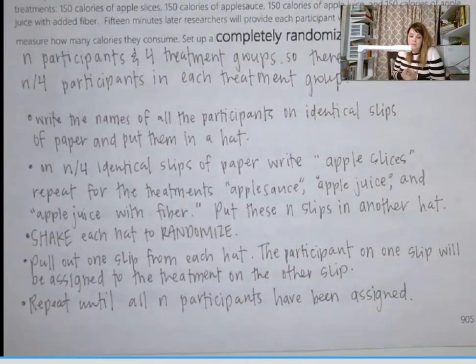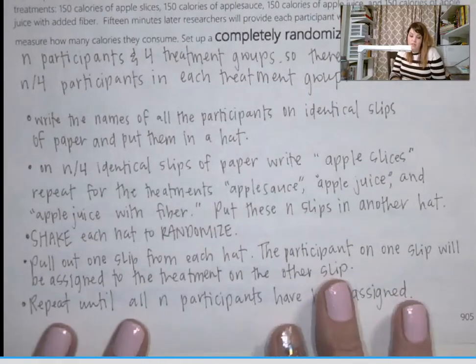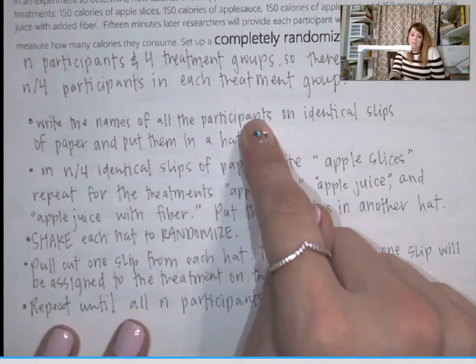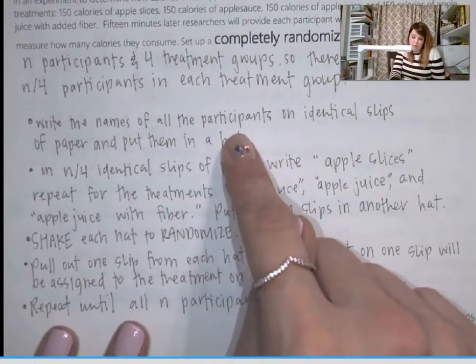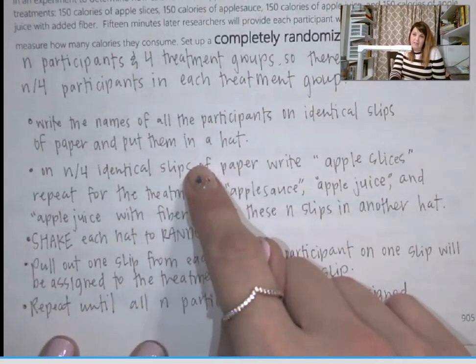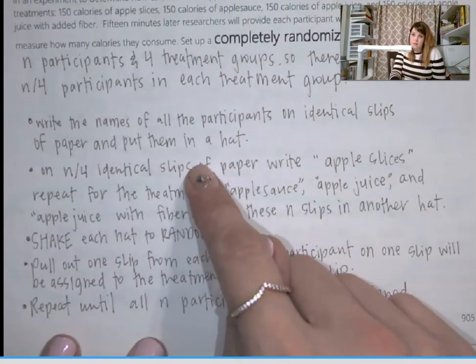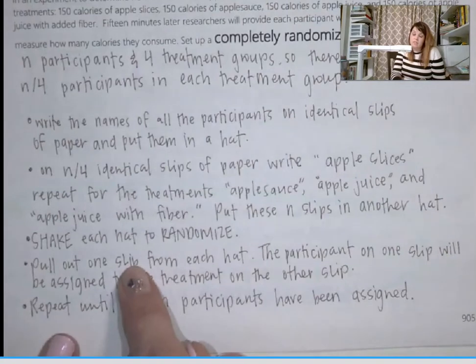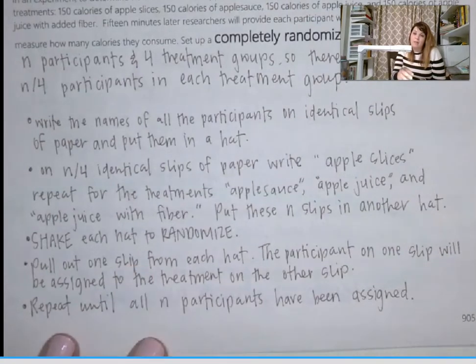So this is completely randomized. If they wouldn't have explicitly said completely randomized, you could have just done the one hat method. You could have said, write the names of all the participants on identical slips of paper, shake the hat to randomize, pull out slips one at a time until you have N divided by 4 slips.